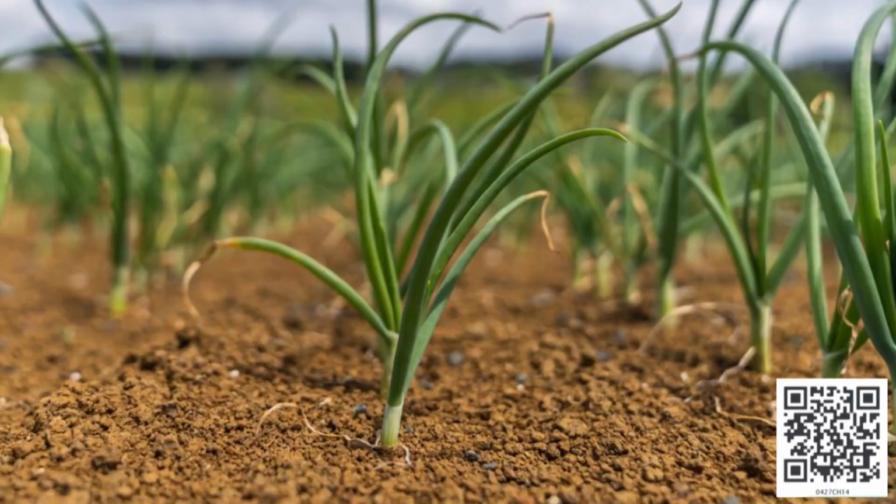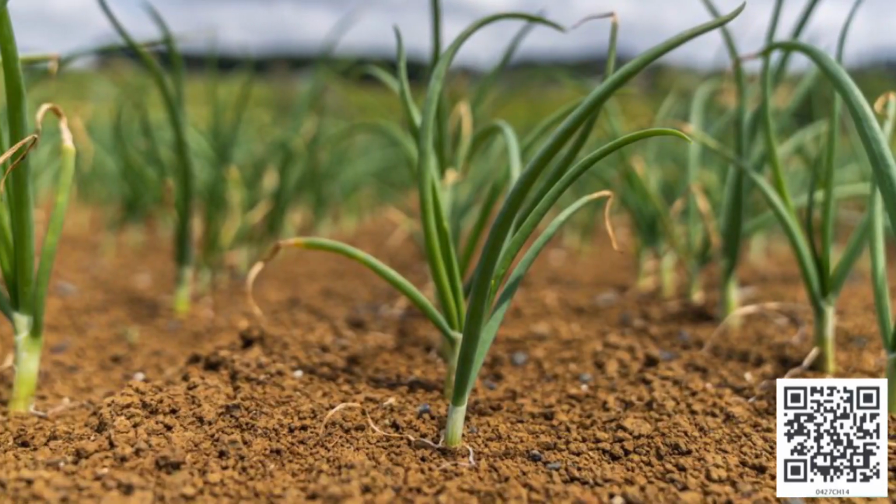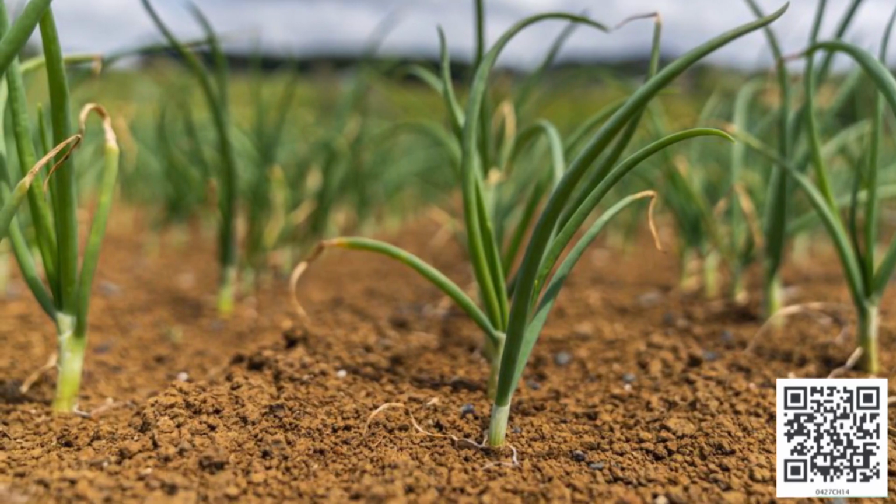Small plants will come. Watering the plants. Good. The next step in the onion crop is sprouting of onions. Do you know what is sprouting? Sometimes we eat it in our breakfast. Do you know how they prepare sprouts? Don't know, ma'am.